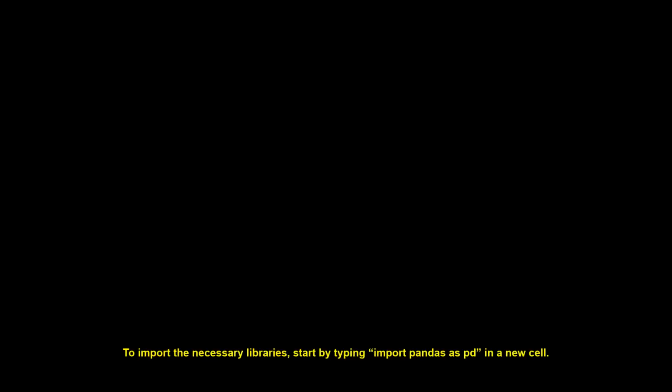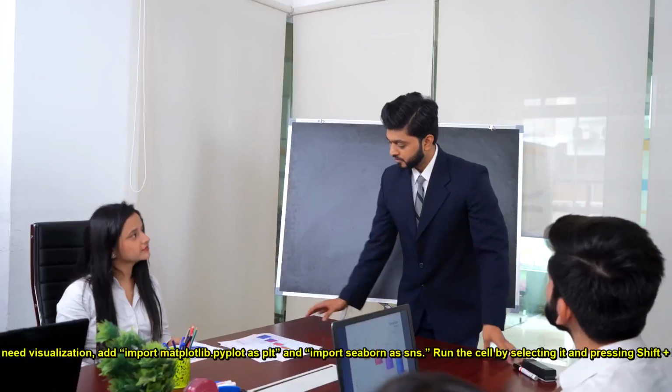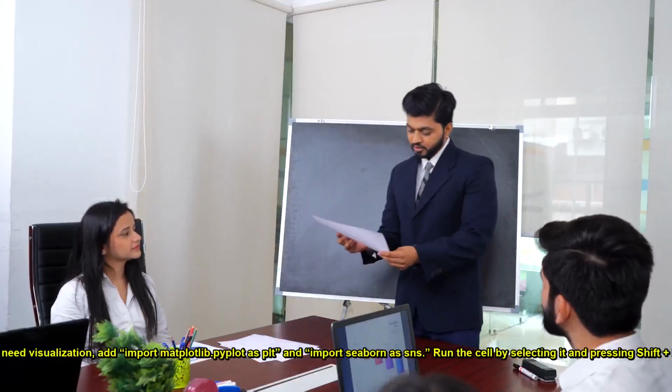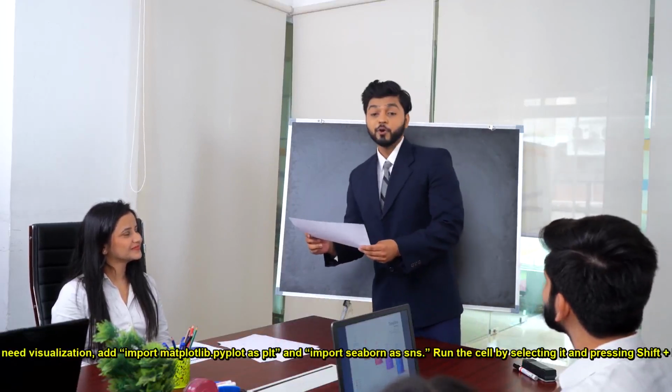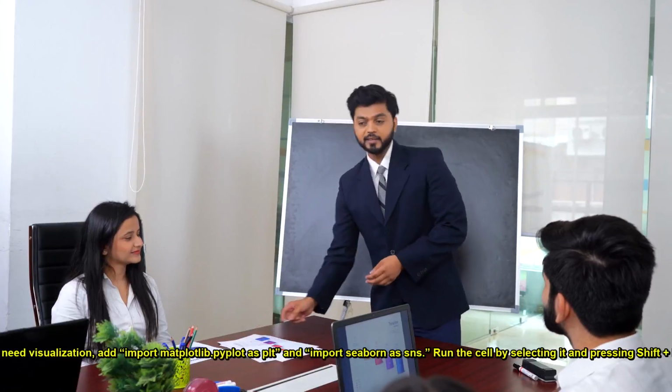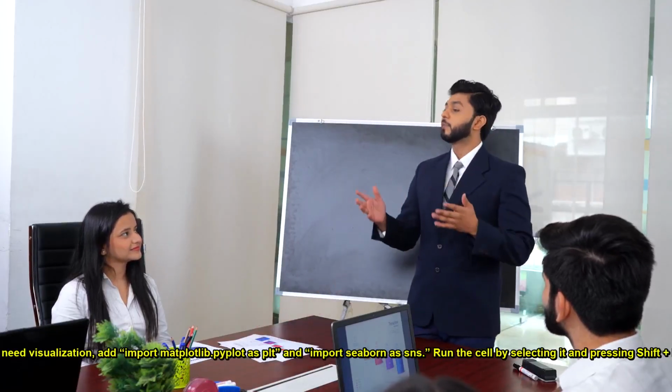To import the necessary libraries, start by typing import pandas as pd in a new cell. Next, you might want to use import numpy as np to work with arrays. If you need visualization, add import matplotlib.pyplot as plt and import seaborn as sns. Run the cell by selecting it and pressing Shift plus Enter.